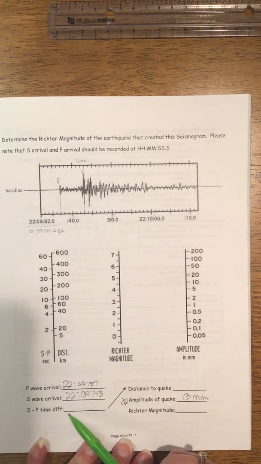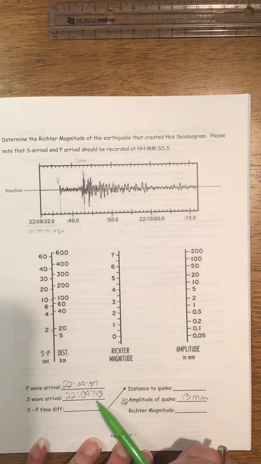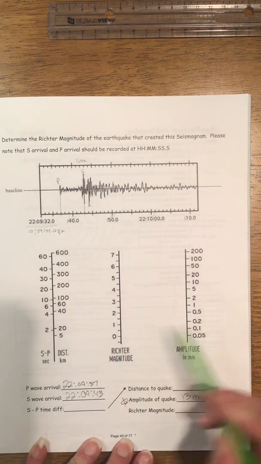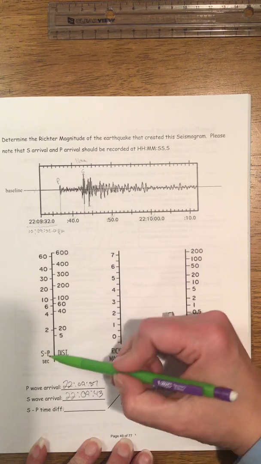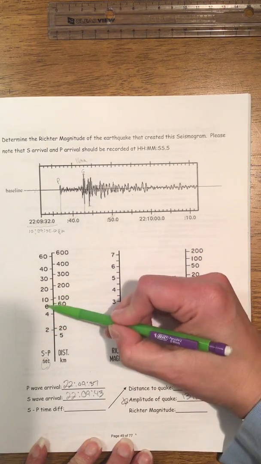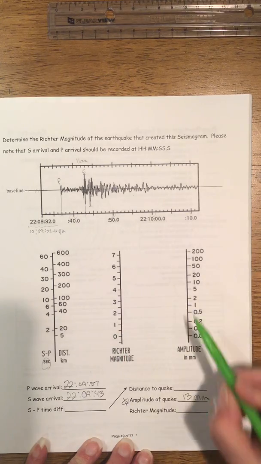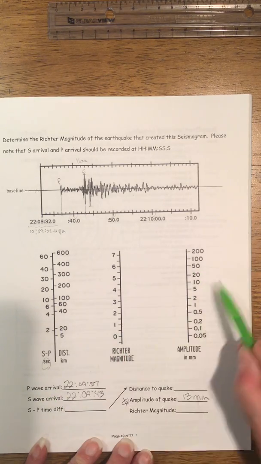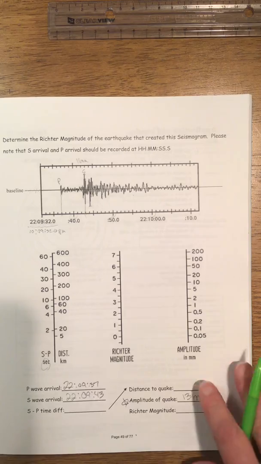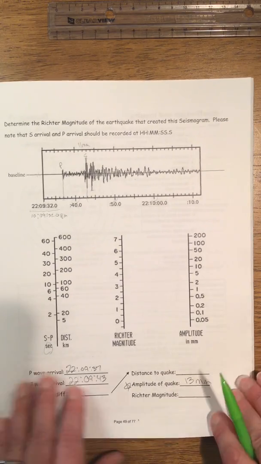So you're going to get the difference here. That's going to allow you to do distance to quake. Okay, so here's the seconds. Use that difference to get the distance to quake. Put a dot wherever that dot should be. Then you're going to put a dot on 13 millimeters and you're going to get the Richter magnitude. All right, so you're going to finish that up and then you're going to check your answer key tomorrow.